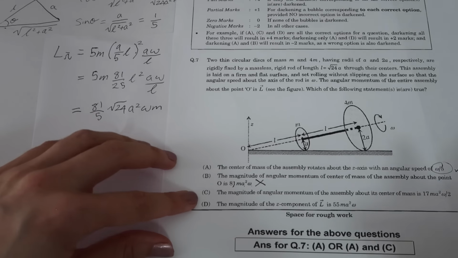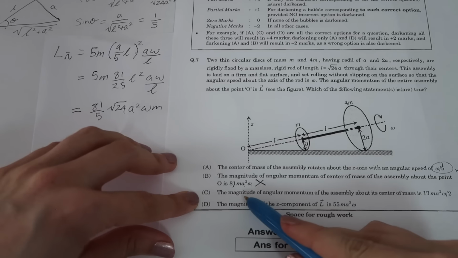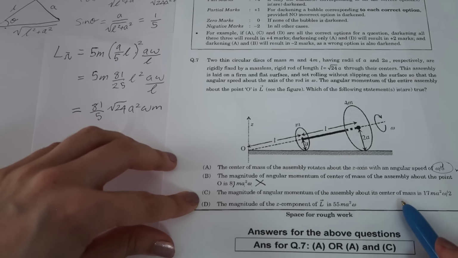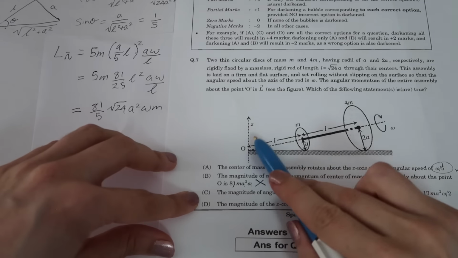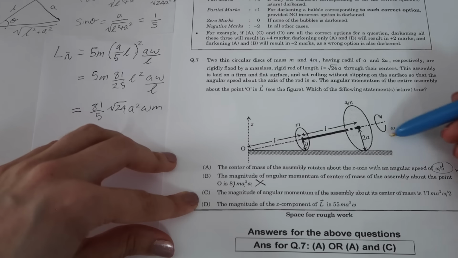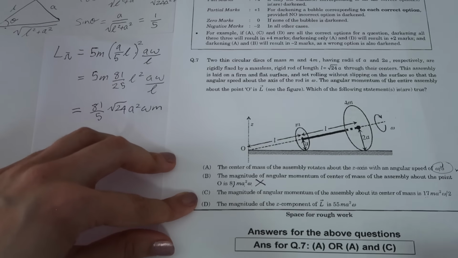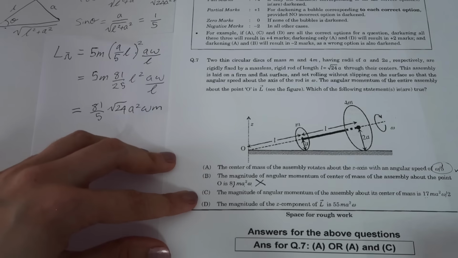Let's check out part C now, and that's wanting us to find the magnitude of angular momentum of the assembly about its center of mass. So no longer about the point O, but around the axis that it's rotating on. It claims that this value is going to be 17 ma squared omega over 2. So let's see if that's another lie or if that is true.